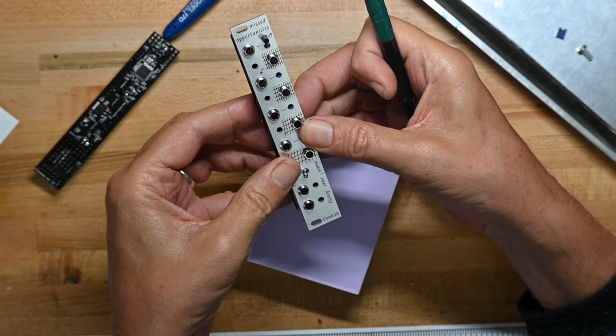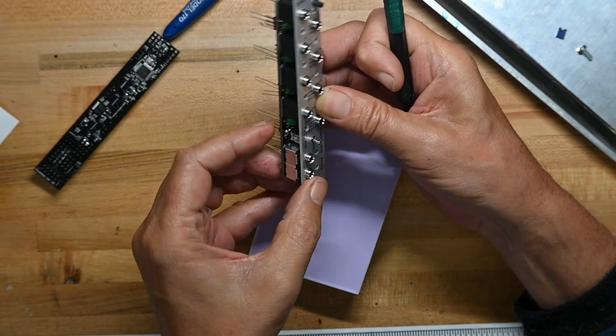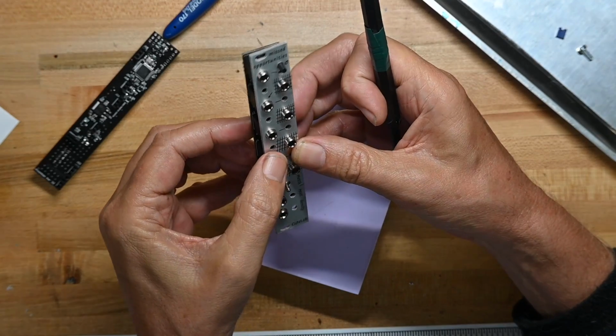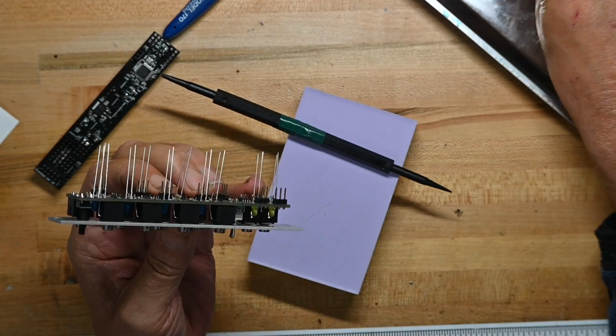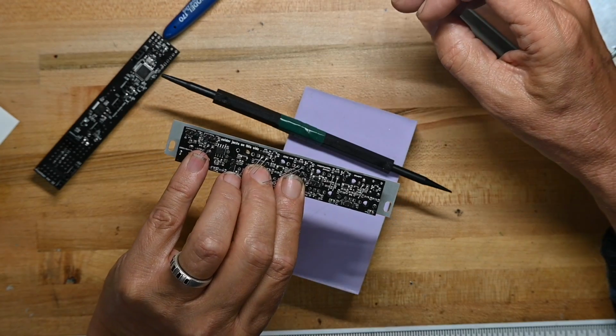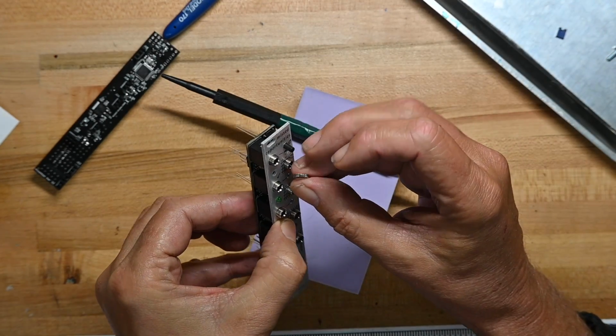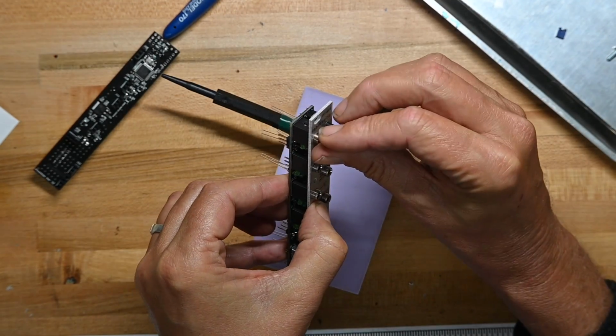I'm not doing the LEDs yet, just doing the jacks and switches. So the two jacks that I put some solder on, I will put a panel nut on each of them.